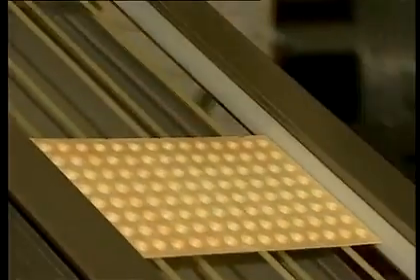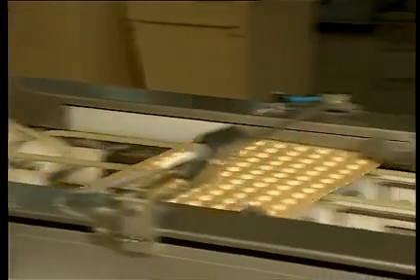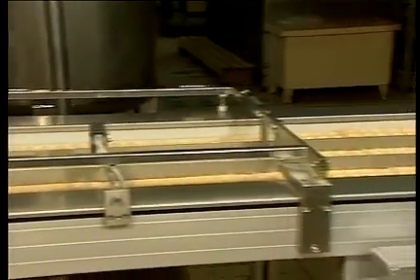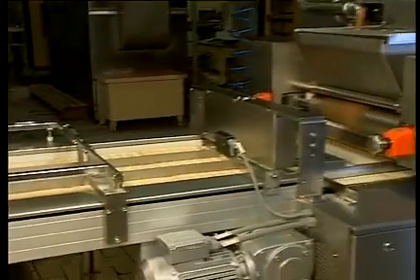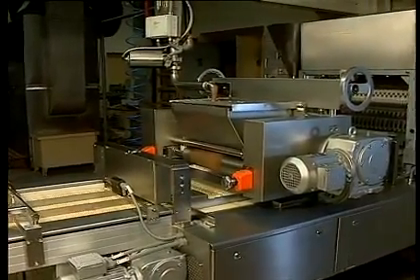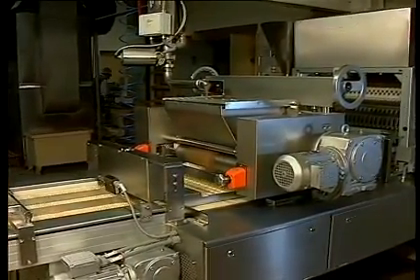Next, the wafer sheets reach the connected spreading machine via a conveyor. Here also, depositing the filling compound is done by the film method, followed by filling up the concavities.